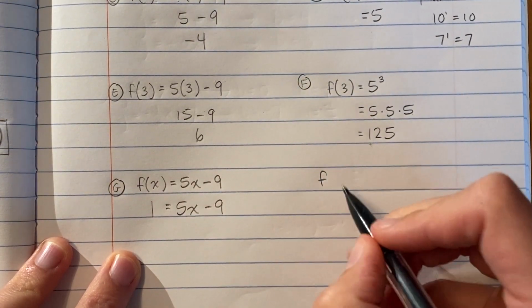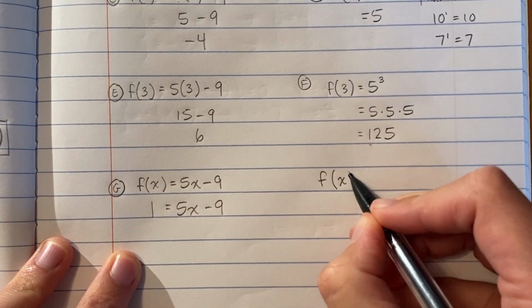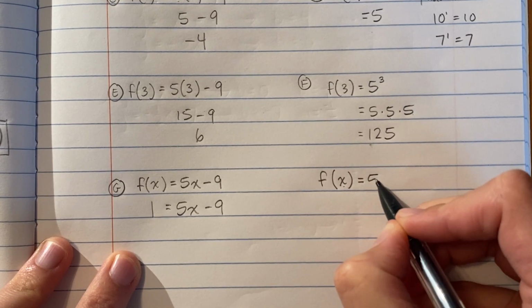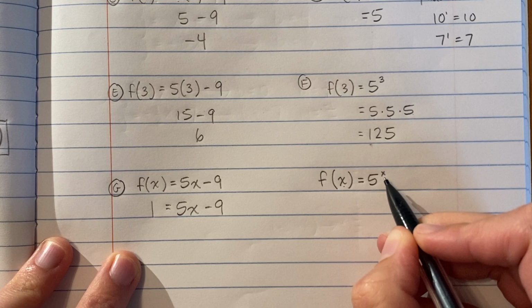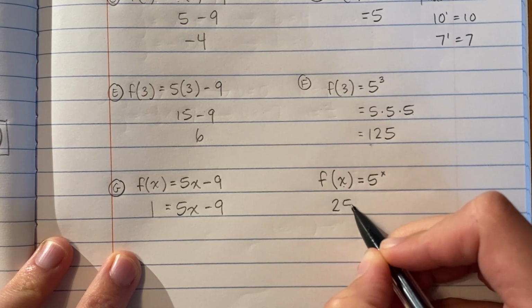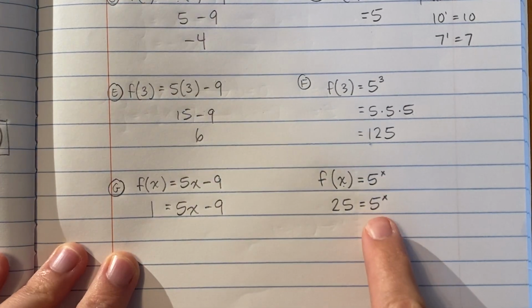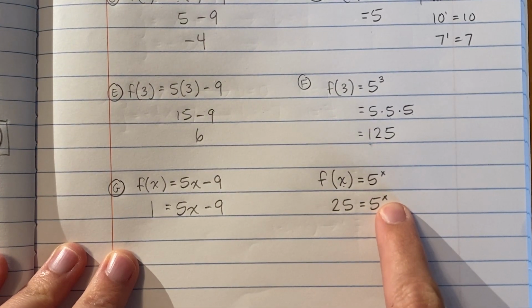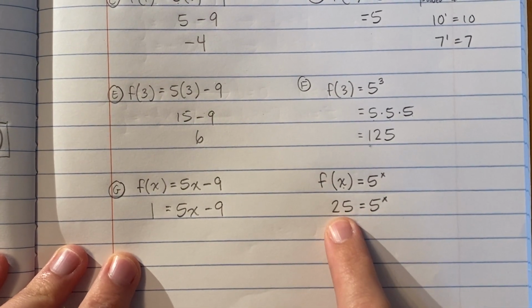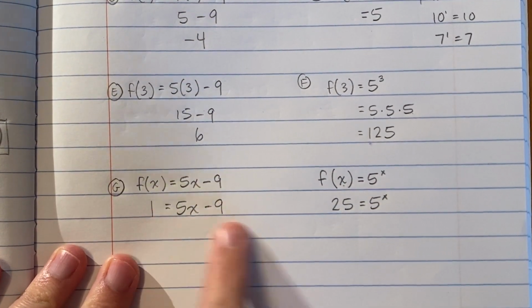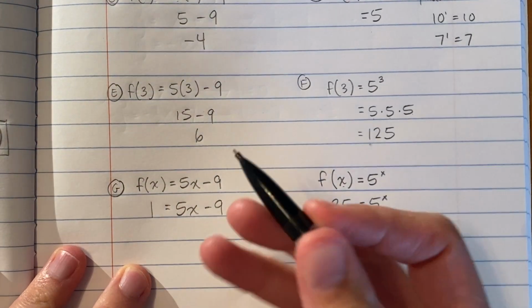I'm still working on that one box, but this is saying there's some mystery x, and when I plug that mystery x into that equation, it equals 25. So you can actually solve either of these equations. You can say, 5 to what power equals 25? Which is great.